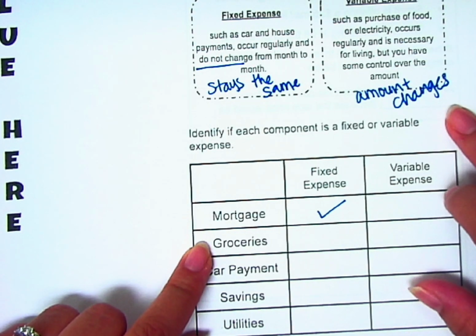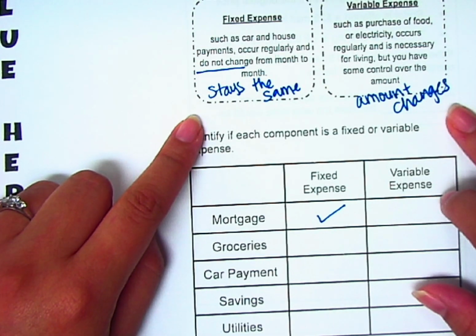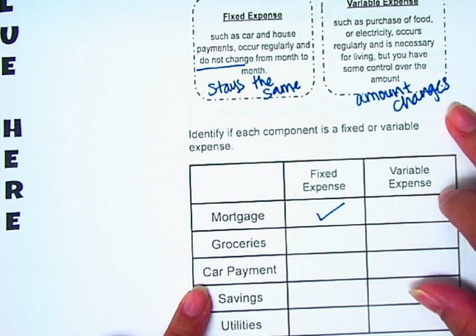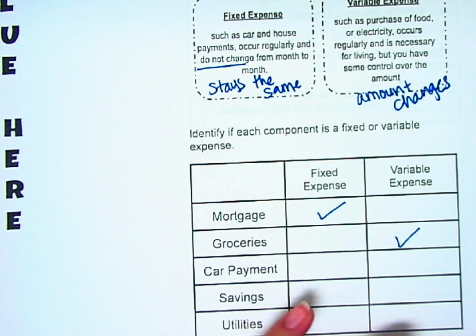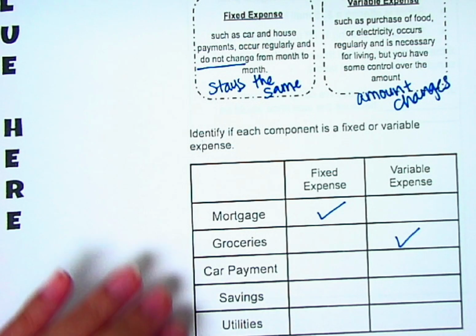Okay, groceries. Does that amount change or does it stay the same? Groceries are a variable expense. Sometimes you can go to the store and spend $50. Sometimes you can go to the store and spend $100. That amount will change. Okay.